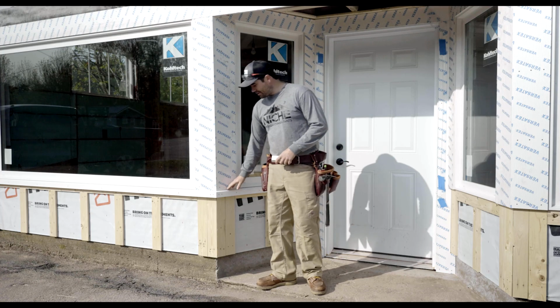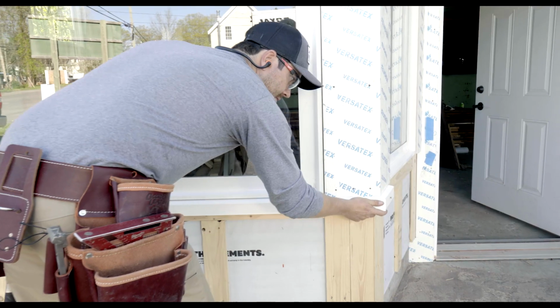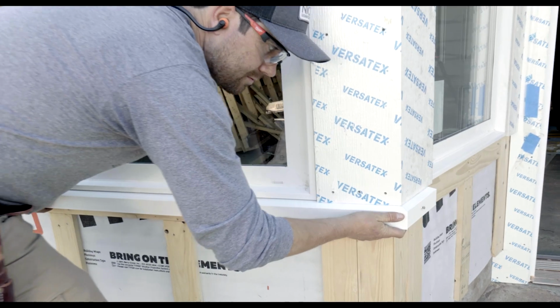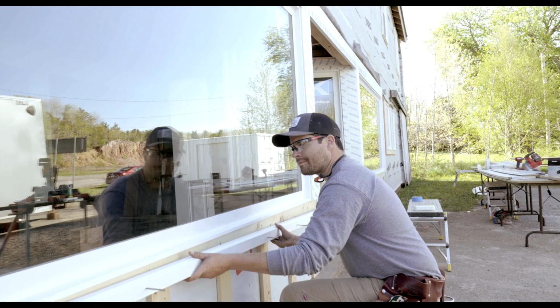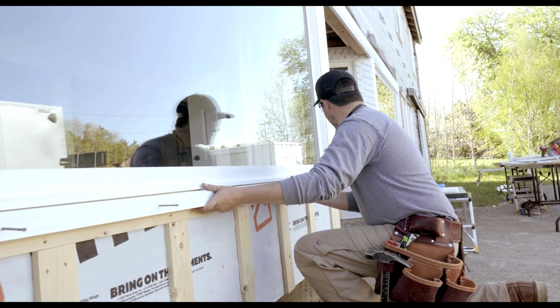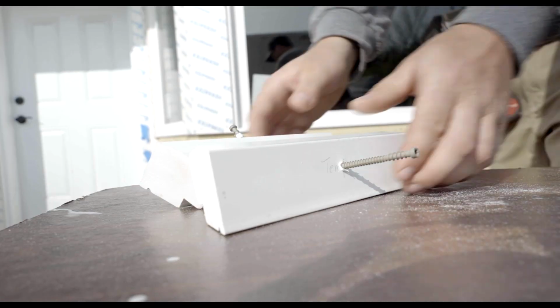As you can see, we've already installed the sills on this corner. The biggest challenge here is maintaining a nice tight outside corner and keeping your reveal under your window consistent. I'm going to walk you through exactly how we do that.